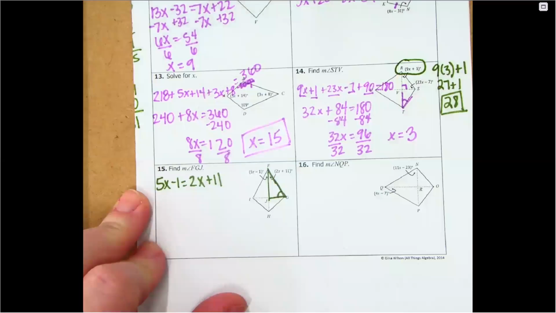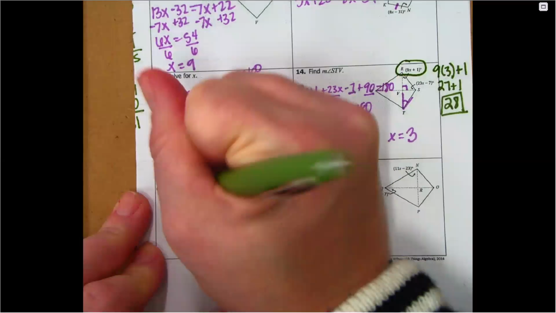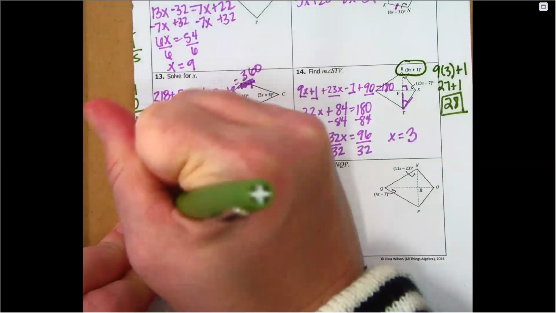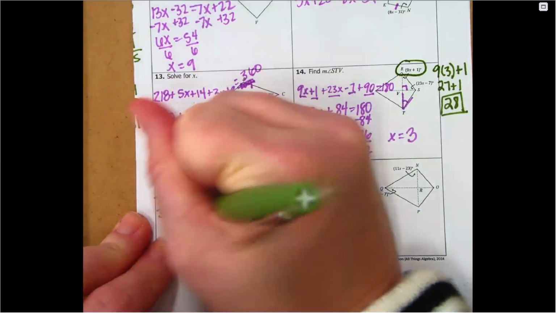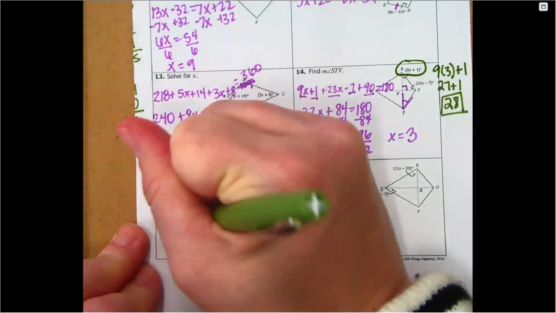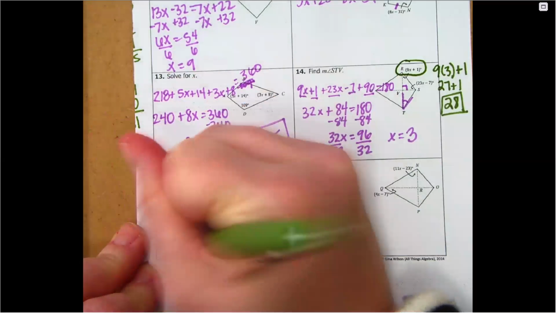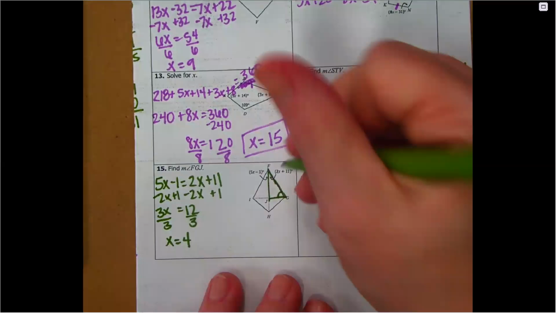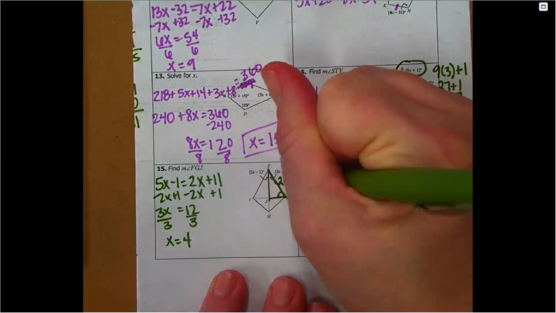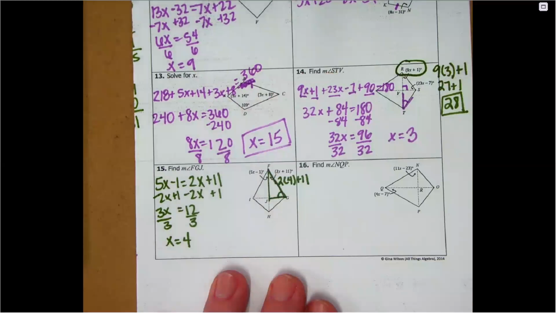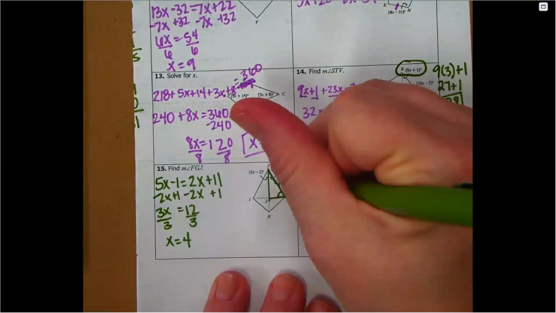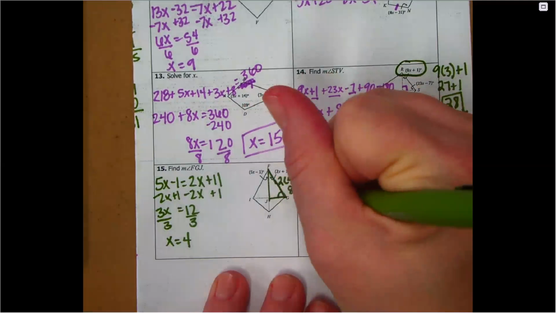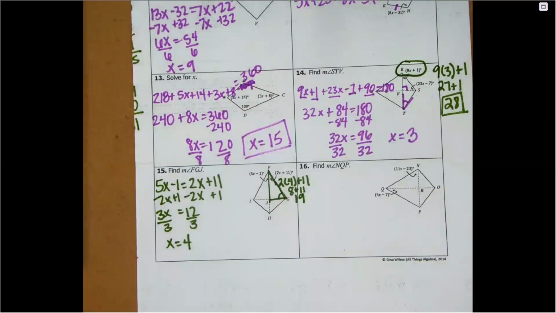So subtract 2x. That's 3x. Add 1. That's 12. Divide by 3. X equals 4. Now, here's where we can go about figuring it out. So what do we need to do first? We need to plug it in so we can figure out what the degree is at the top. 2 times 4 is 8 plus 11, 19. So the angle up top is 19.